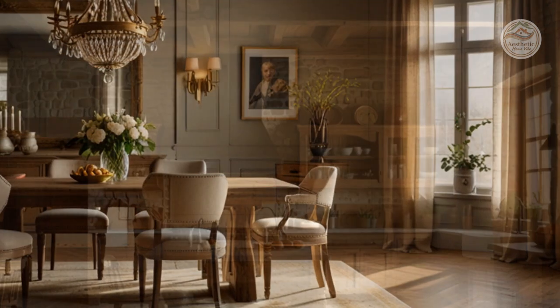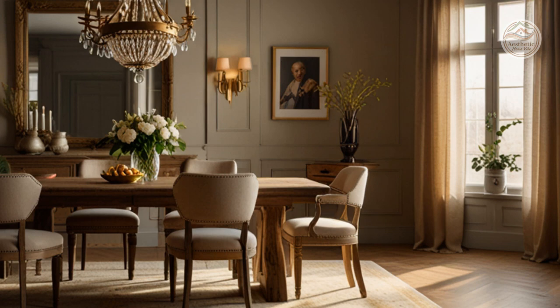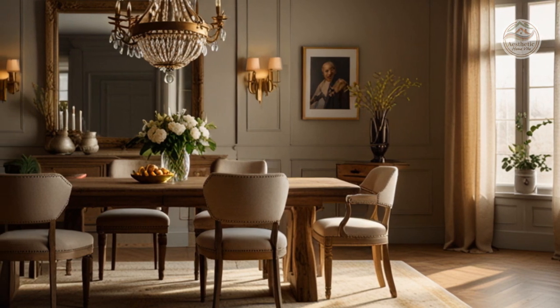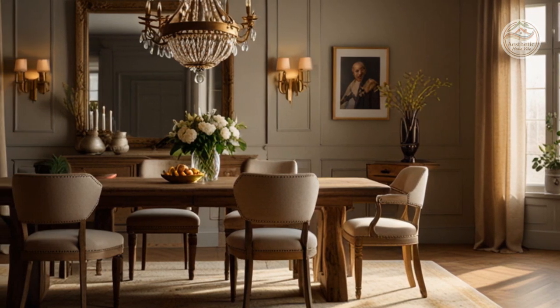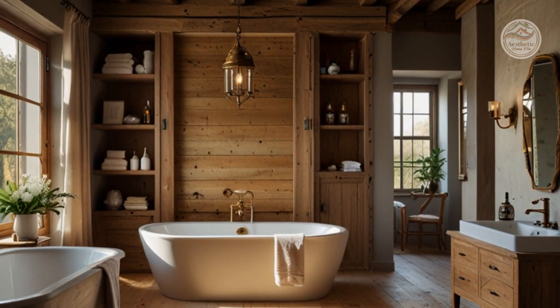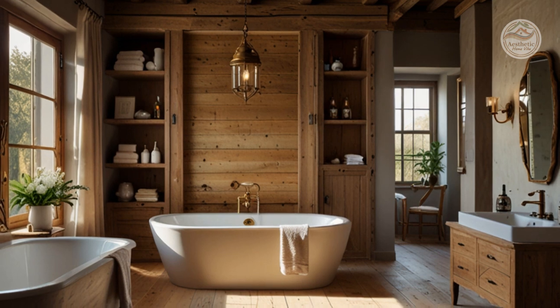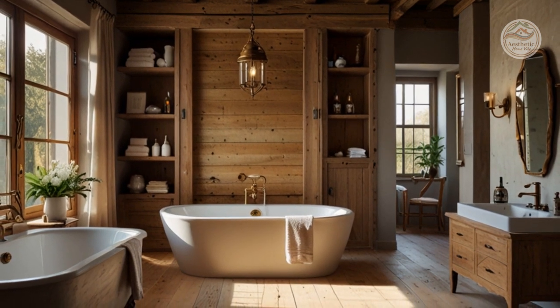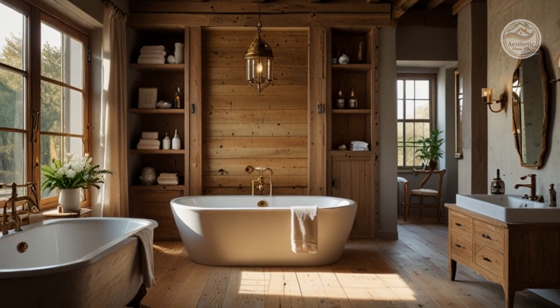Four: vintage and handcrafted furniture. Rustic furniture typically features sturdy wooden pieces with visible grain, antique or distressed finishes, curved lines rather than sleek minimalism. Each furniture piece feels unique, carrying stories from craftsmanship and age.